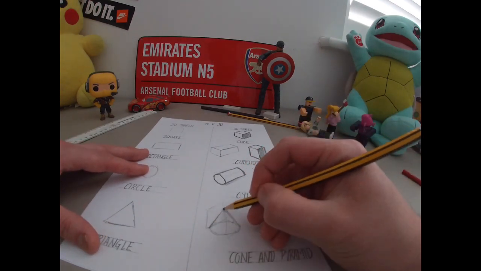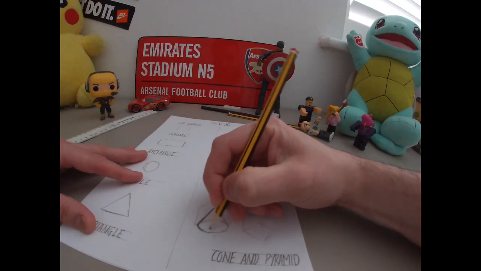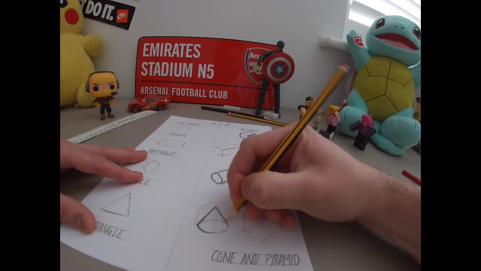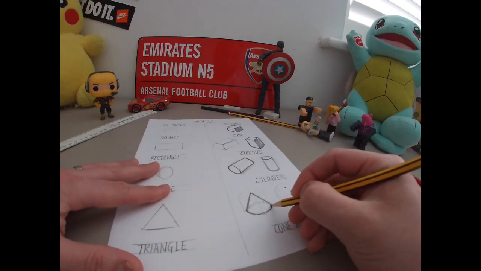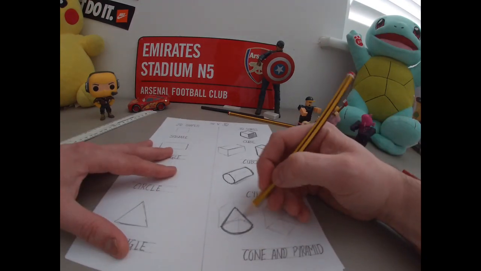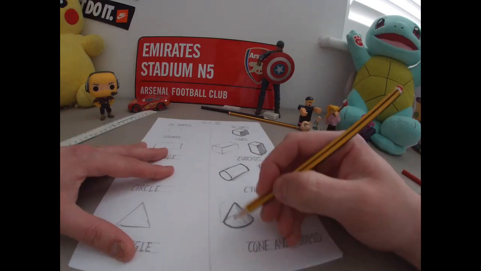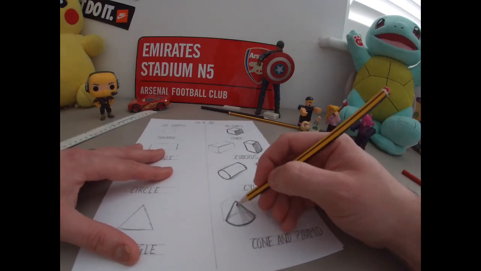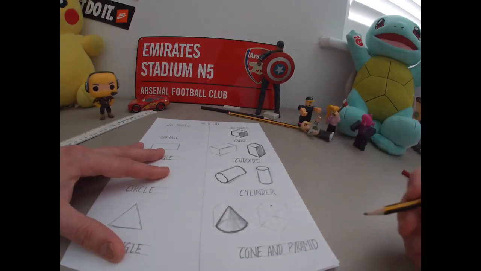Right, when I'm happy with it, thicken the lines around the outside so it stands out off the page. What you can do is shade it dark around here and ease off. We'll do shading later, but ease off around here like so.